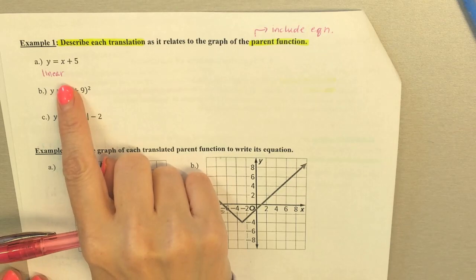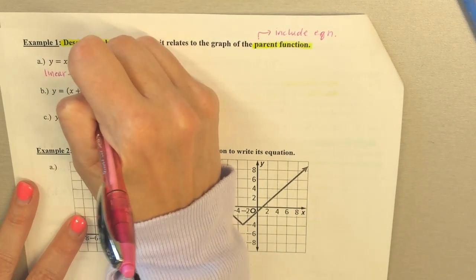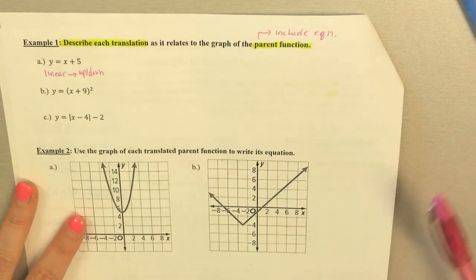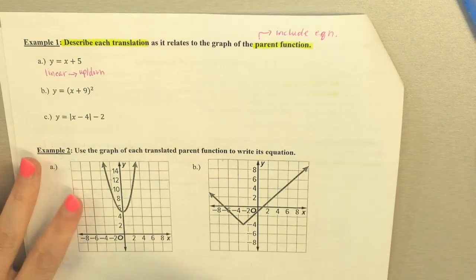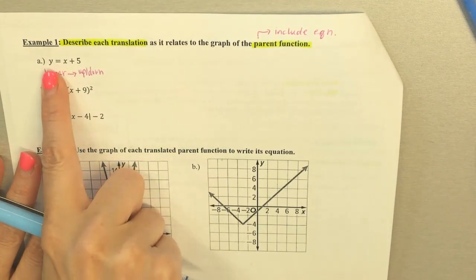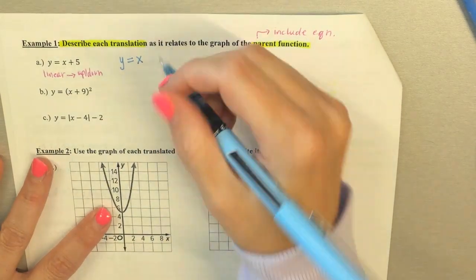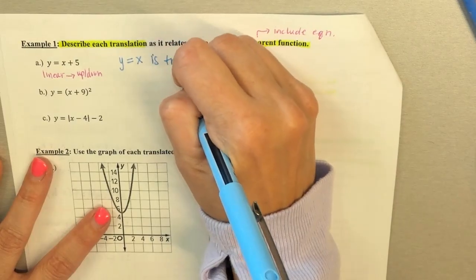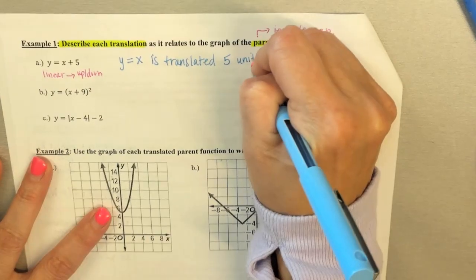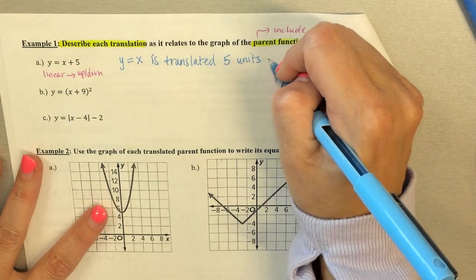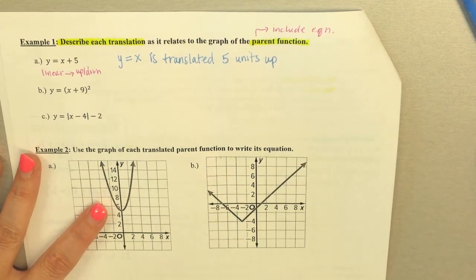If it's a linear, because you don't have any parentheses, you're only going to have to tell me if it's moving up or down with the translation. And you can use either f of x or y. This is a y, so I'm going to use y equals x. So what we would say is y equals x is translated 5 units, and then is it going up or down? Up. Yep, so plus 5 means we're going to be going up.